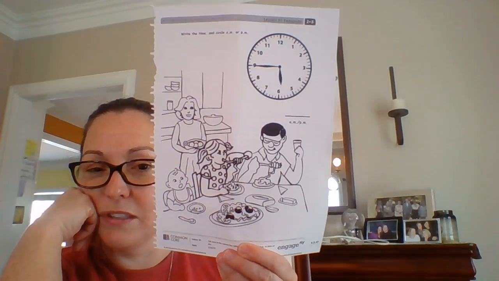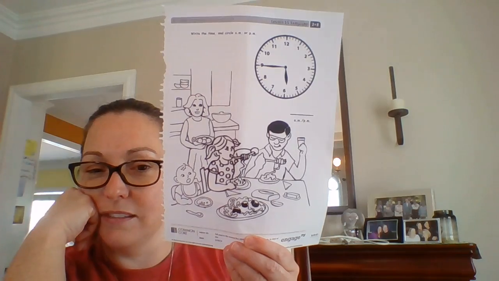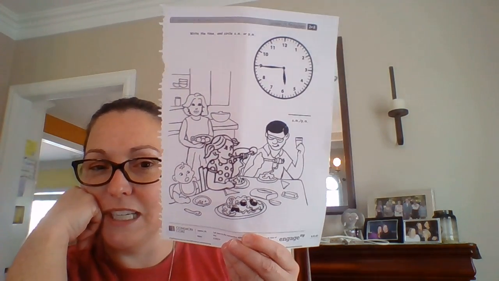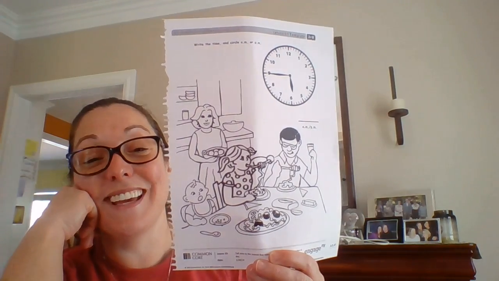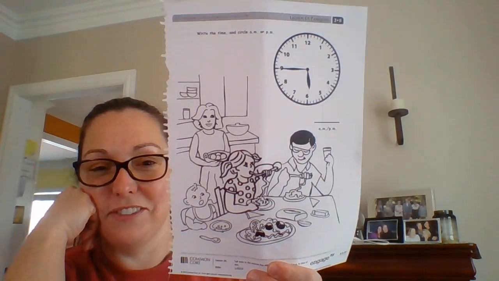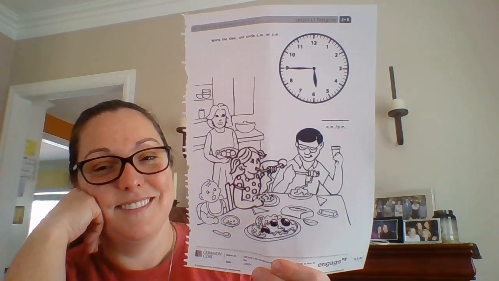Look at the picture clues. Looks like they're eating spaghetti. So it's probably dinner. What time is it? 5:45, did you say? In the digital world, we would say it's 5:45. AM or PM? Yeah, PM, good, dinner time. Dinner's in the PM, okay?